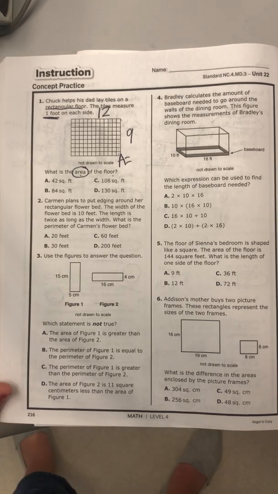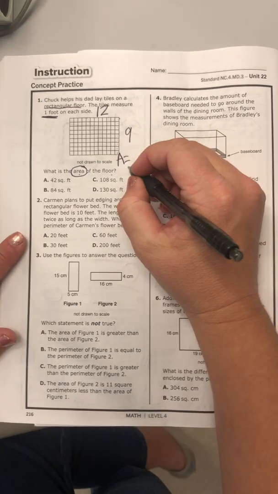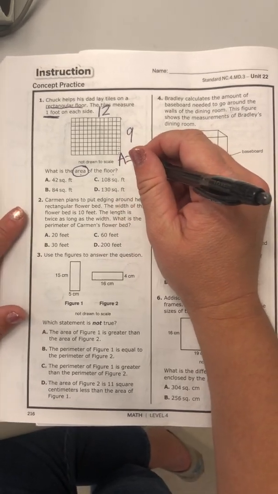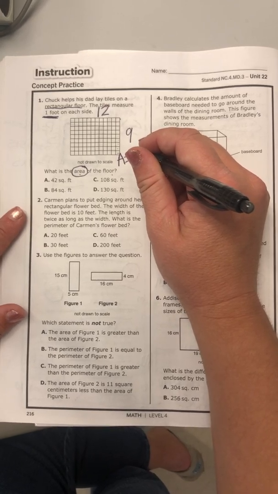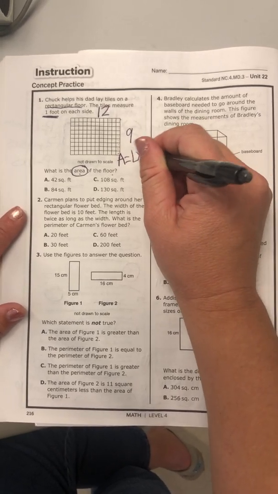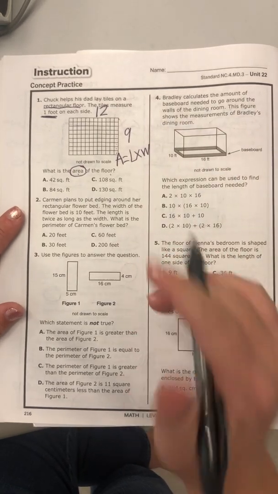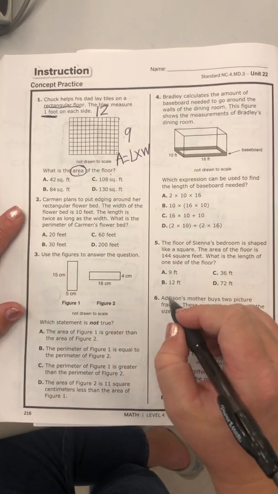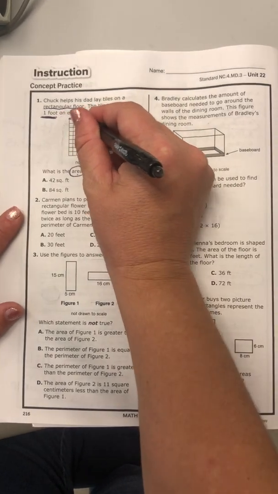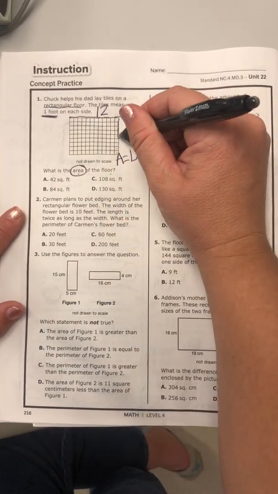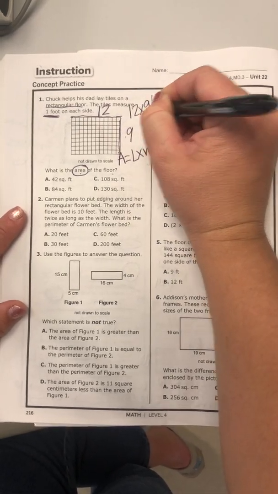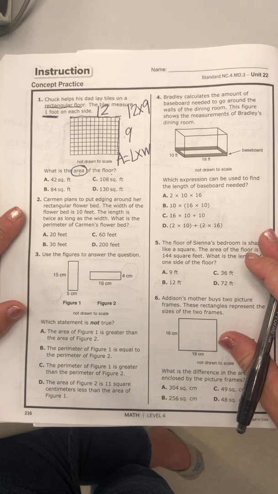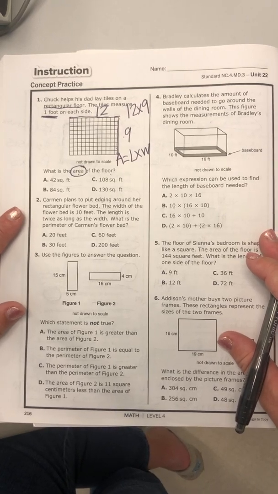Thank you. So, the formula for area is what, Jameson? Length times width. So now can I put my length and width in there? This is my length. This is my width. So I can say 12 times 9. 12 times 9 is what? 12 times 9 is 108.